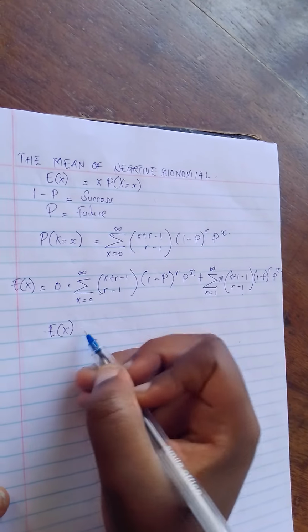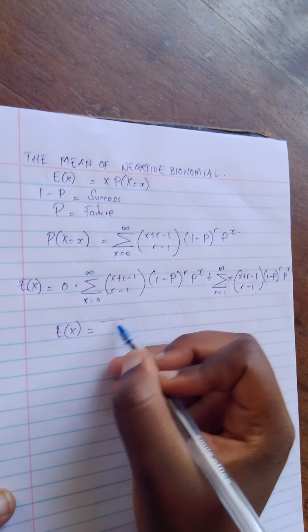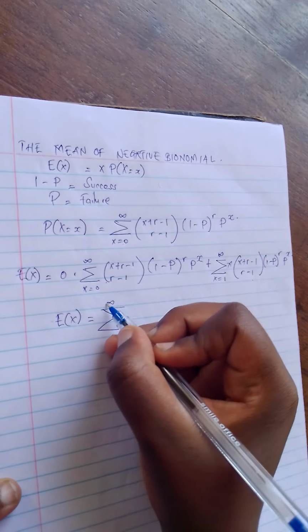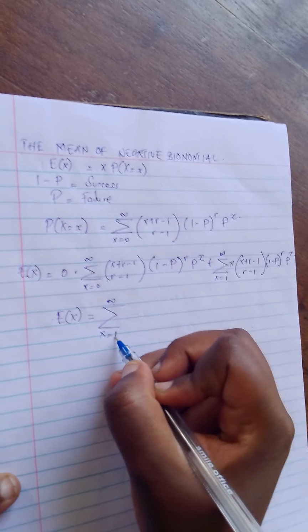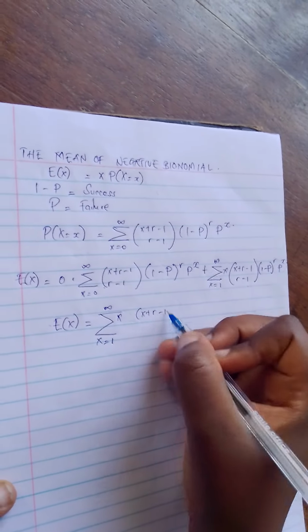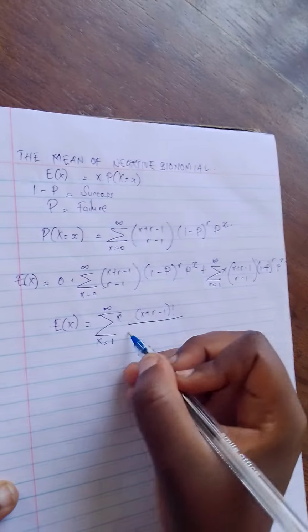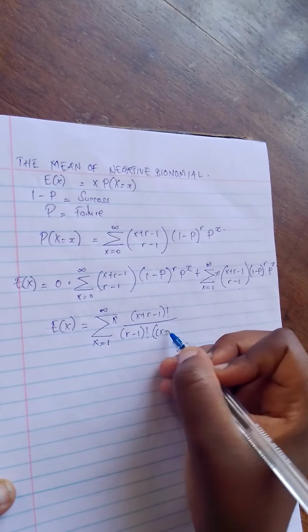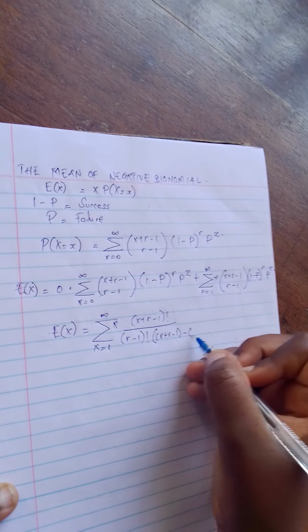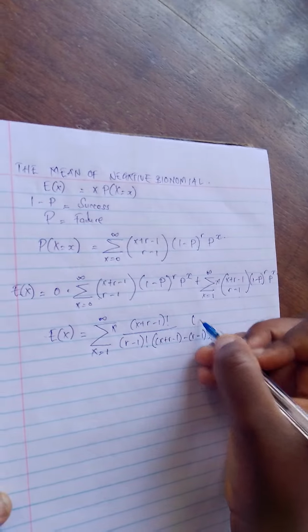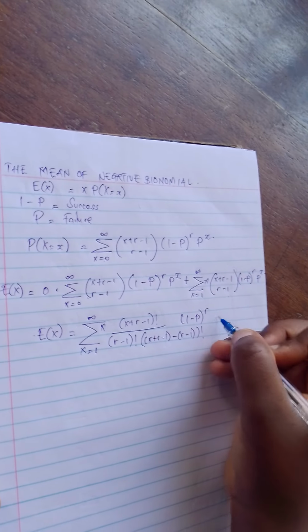We know that this is the same as the sum from x is equal to 1 to infinity of x plus r minus 1 factorial over r minus 1 factorial, times x plus r minus 1 minus r minus 1 factorial, times 1 minus p to the power r, p to the power x.